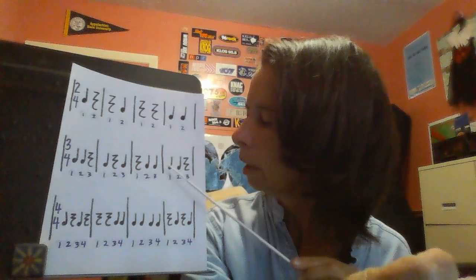So let's take a look at the 3/4 time signature. The number on the top, the 3, tells us that we're going to have 3 beats in each measure. 1, 2, 3, 1, 2, 3. So let's try playing it. Ready, go. 1, 2, 3. 1, 2, 3. 1, 2, 3. See how that works?